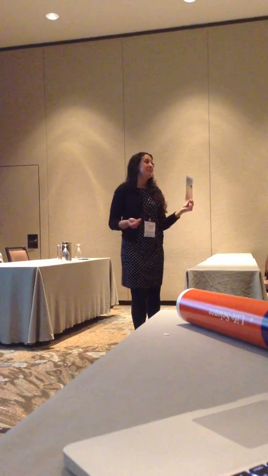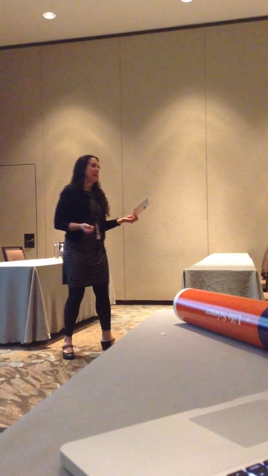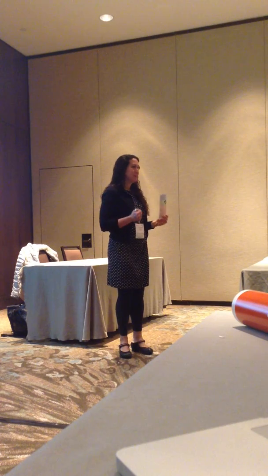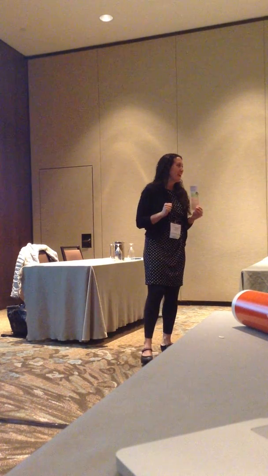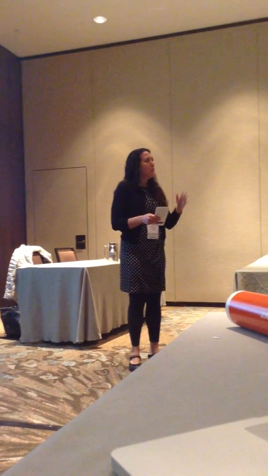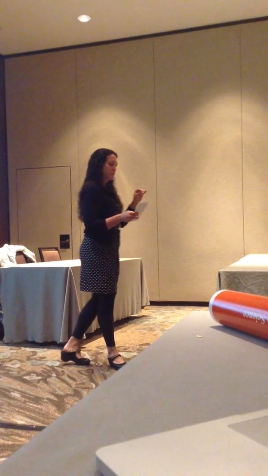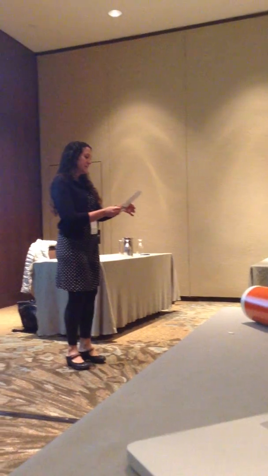So let's critique where I was and where I am now, or where I'm going. We're not quite there ever. But if I'm making that paper model and I'm looking at the content for the respiratory system, my disciplinary core ideas is that content.